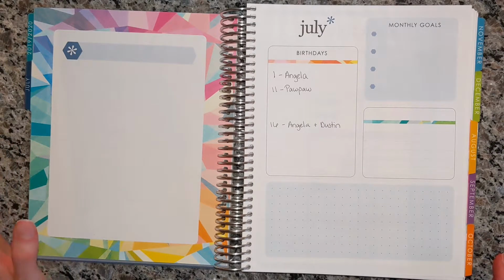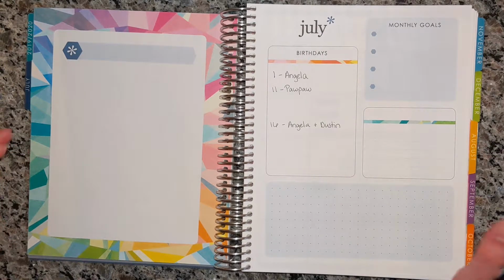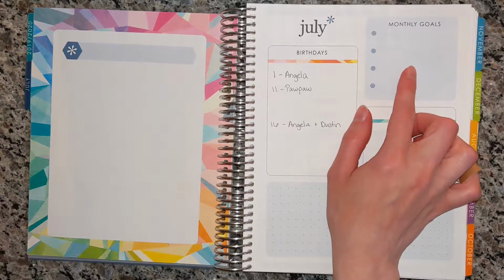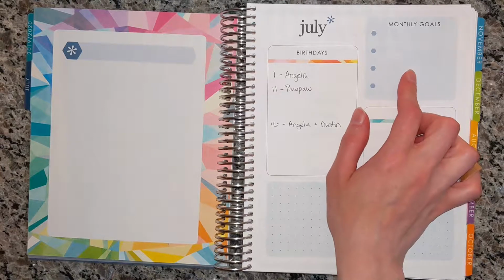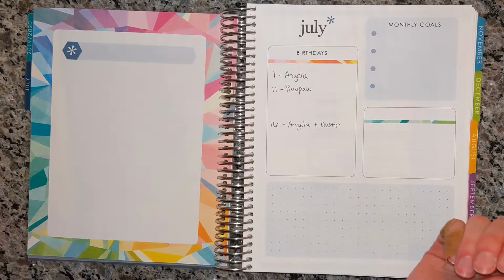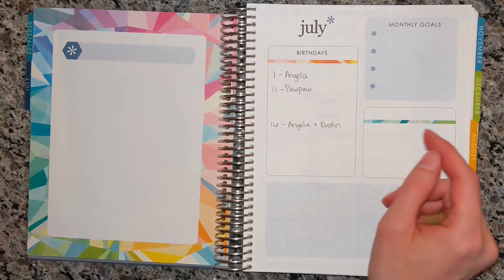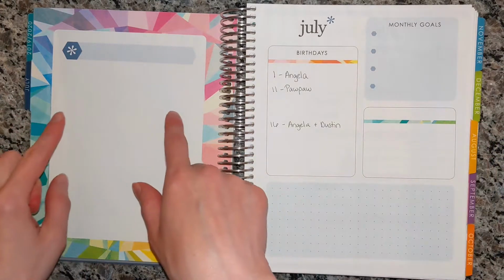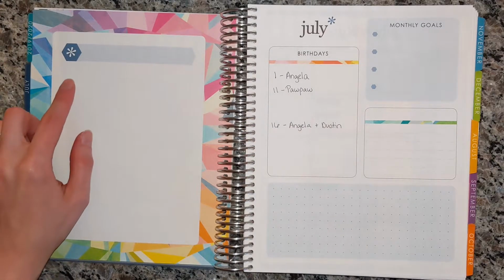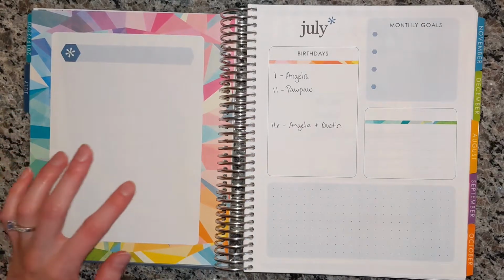Or you can set it up like a goal planning page, which is kind of what I'm going to do. And what I mean by that is I'm going to use this for the monthly goals like it says, but one of my goals this month is going to just be like work on meal planning, which isn't very specific. But what I'm going to do over here is put meal ideas, and then I'm going to put like breakfast, lunch, dinner, and snacks.